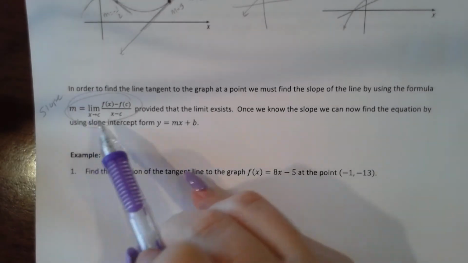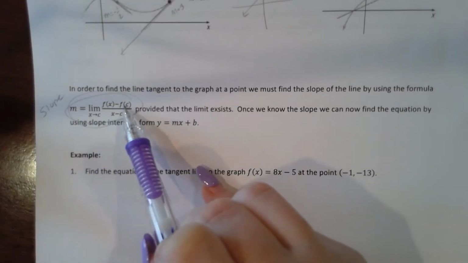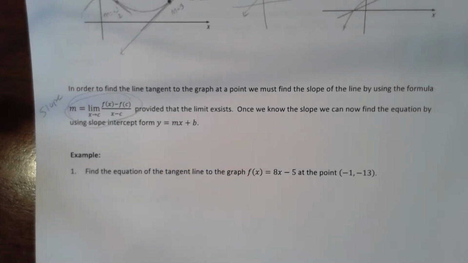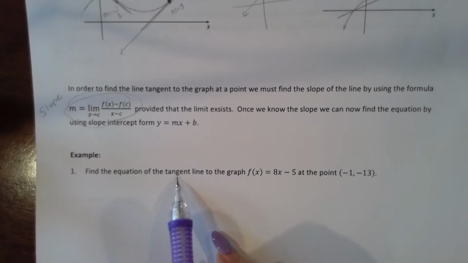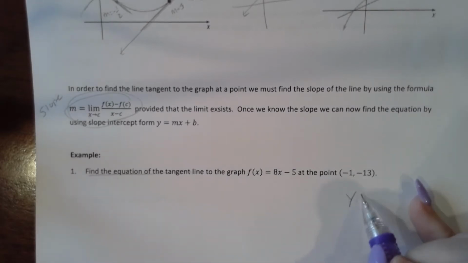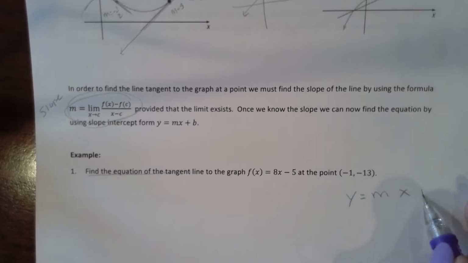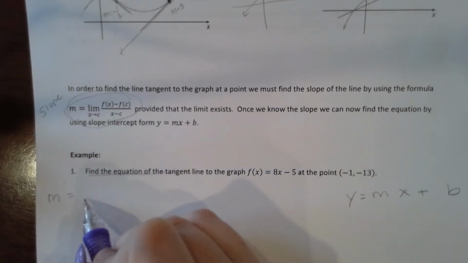So we're going to use this formula here to find the slope. The limit as x is approaching c of f of x minus f of c over x minus c. So for example, it says find the equation of the tangent line, which is going to be y equals mx plus b, which means I need to find m and I need to find b. And to find m, we're going to use this equation.